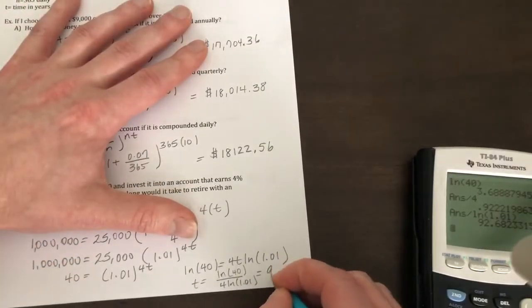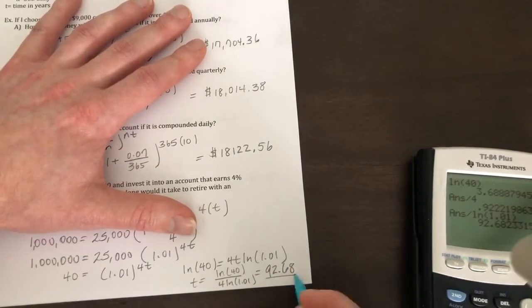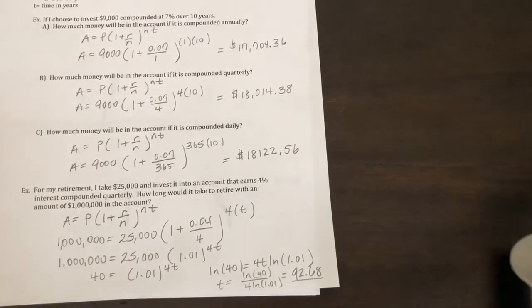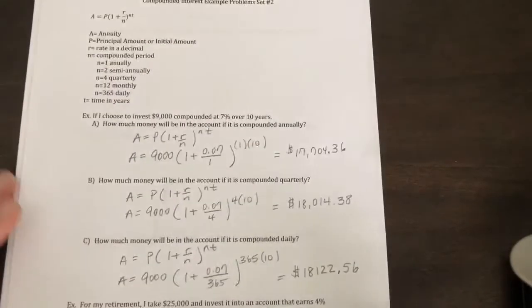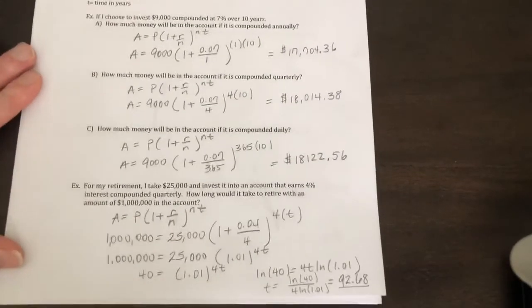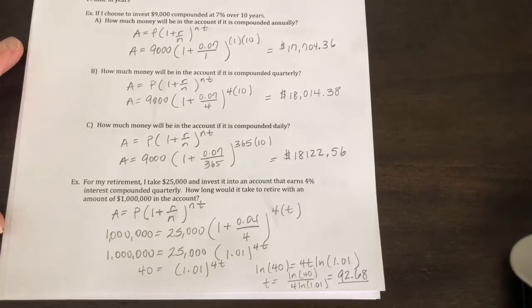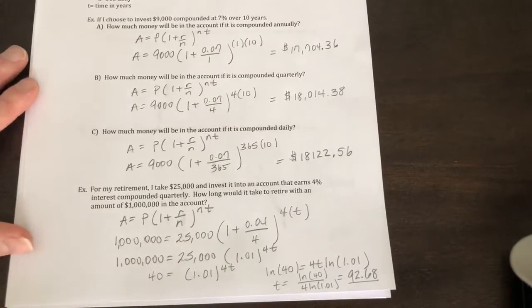So it's going to take a long time for someone to retire. This might put stuff into perspective. When you start working at a real job with your 401k, how many years am I going to have to work, or how much am I going to have to put away initially to have enough money that I can retire and be comfortable.